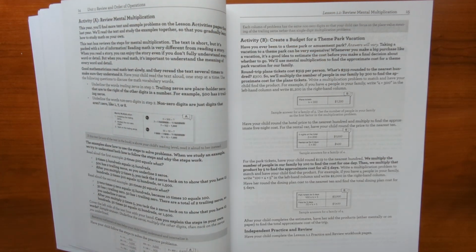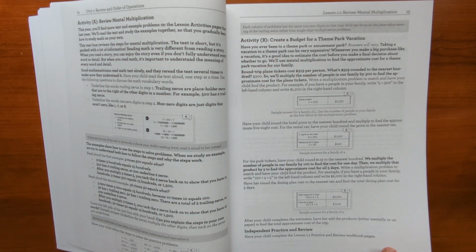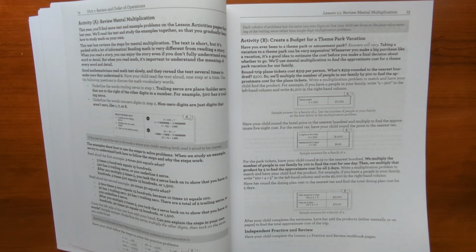So getting back here into the instructor guide, these 2 activities are scripted to help you use the lesson activities page, and then there's the directions to do that independent practice and review. You don't have to read this instructor guide word for word, but I do recommend keeping it open right next to you as you're using those lesson activities pages.